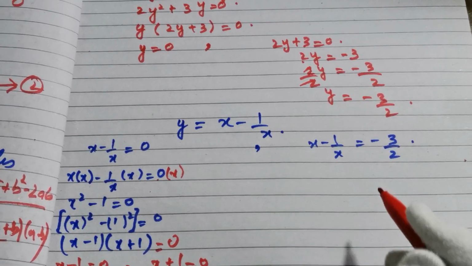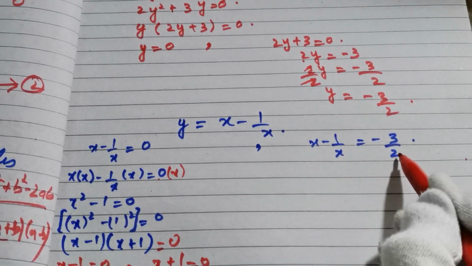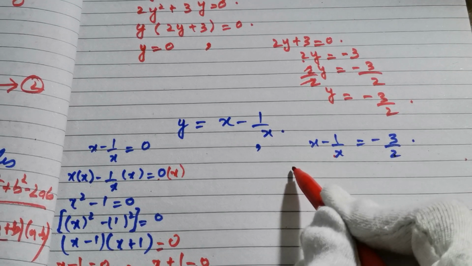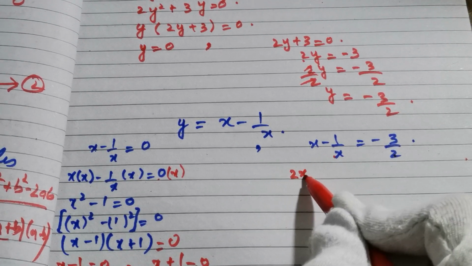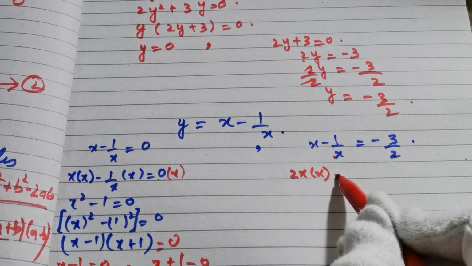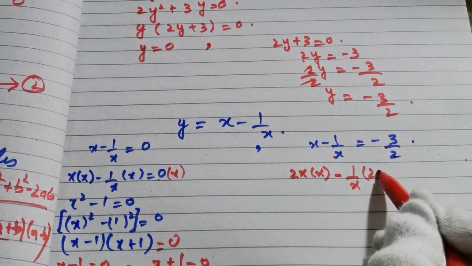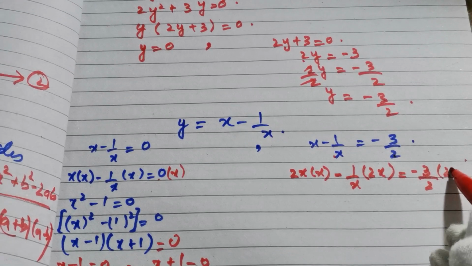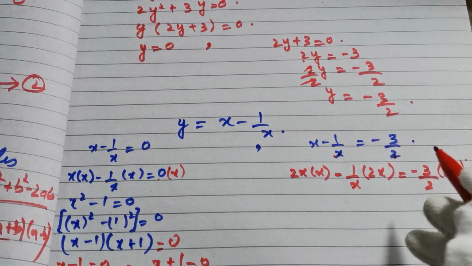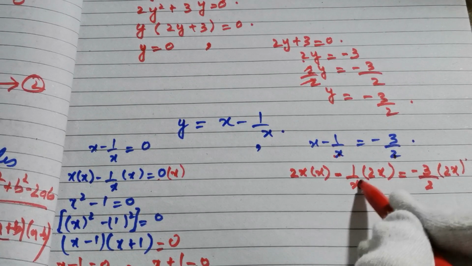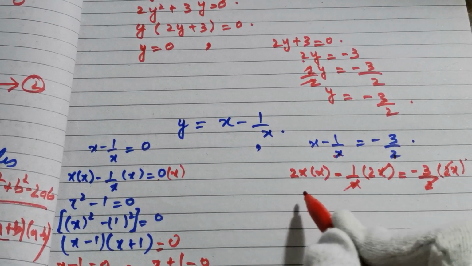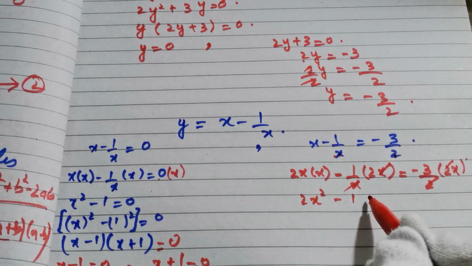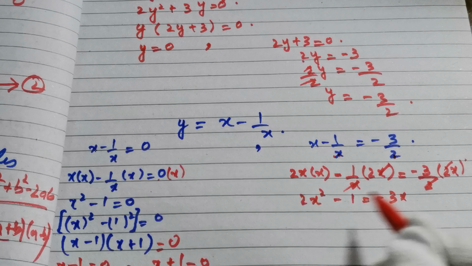Now we solve this term. 2 and x are the LCM, so we multiply the whole equation with 2x: x minus 1 by x times 2x is equal to minus 3 by 2 into 2x. So x and x cancel, 2 and 2 cancel, and we get 2x square minus 2 is equal to minus 3x.